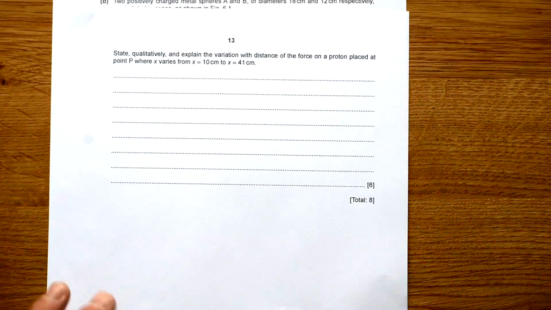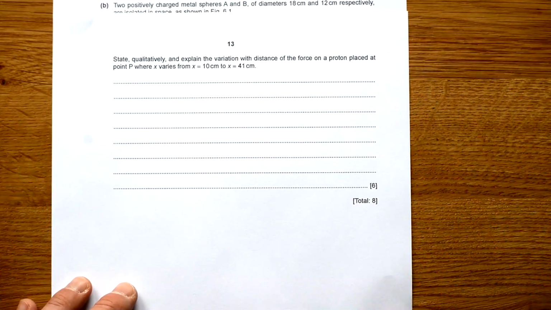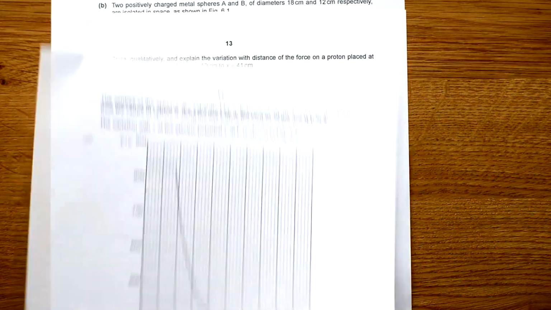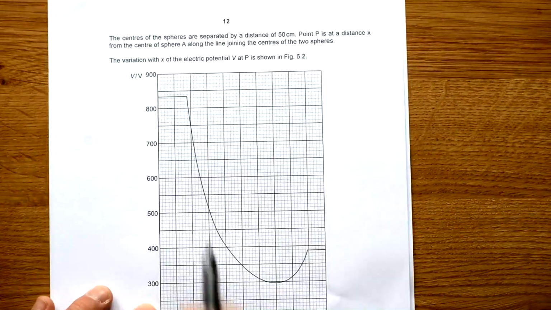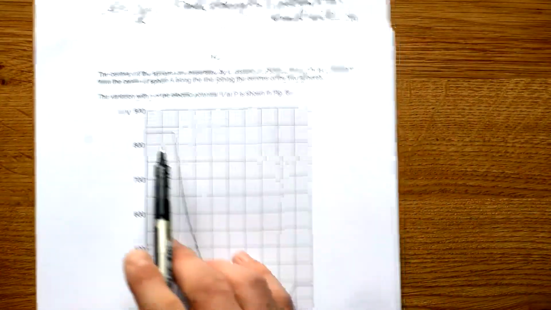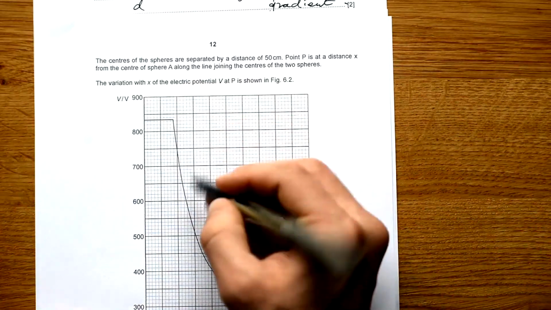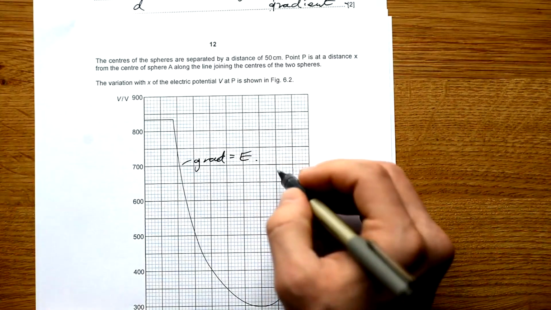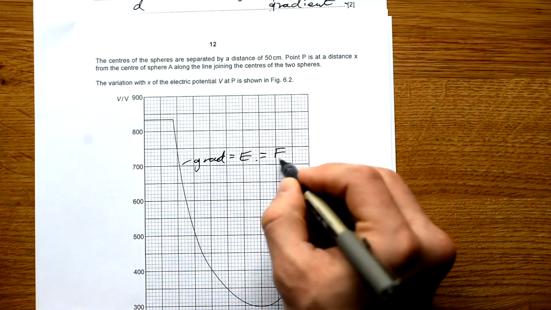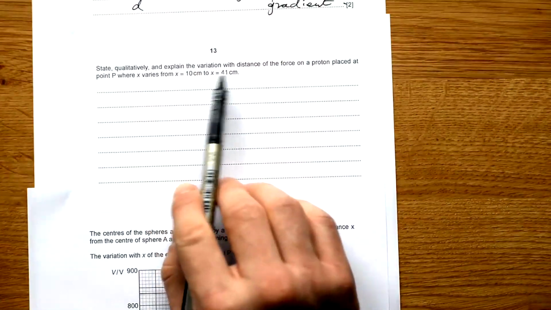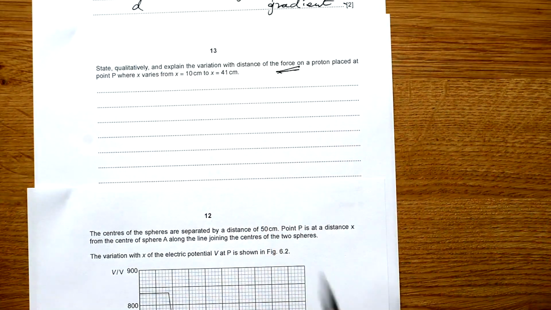State qualitatively and explain the variation with distance of the force on a proton placed at point P, where x varies from 10 centimeters to 41 centimeters. So let's just have a look here. We just said that field strength equals the potential gradient, and here we do have the potential gradient. So the gradient of this is going to equal the field strength. And don't forget that that is force per coulomb of charge. And we're being asked to explain the variation with distance of the force on a proton.